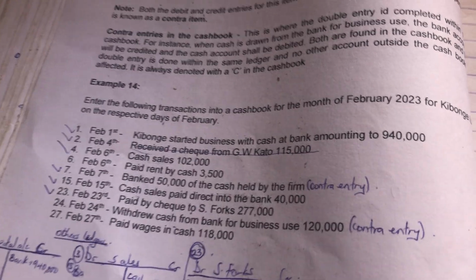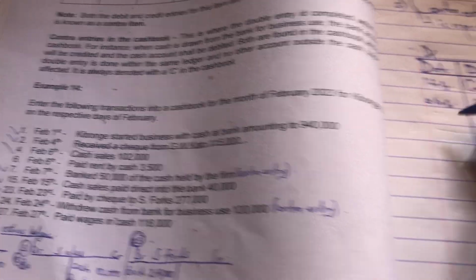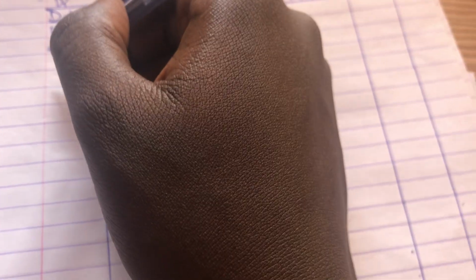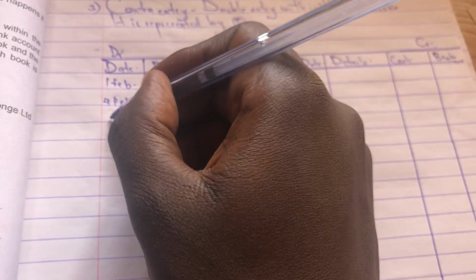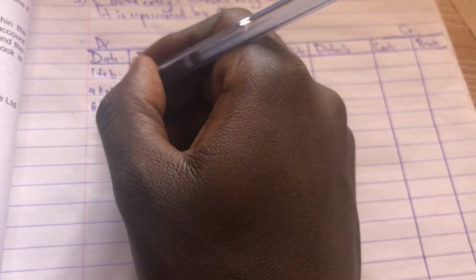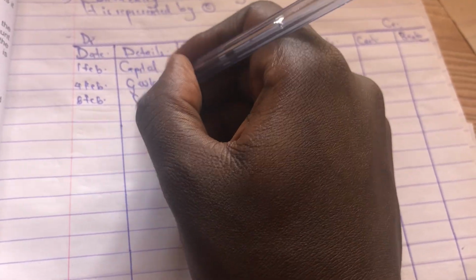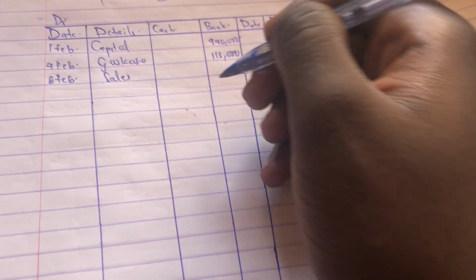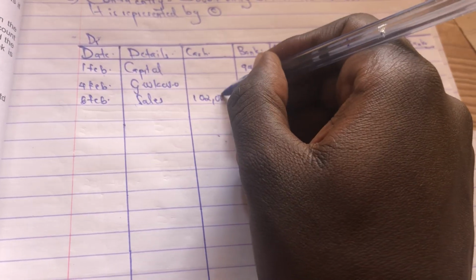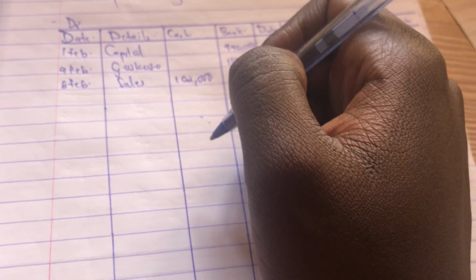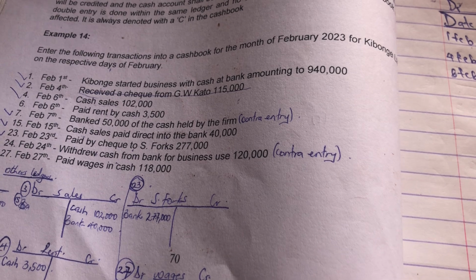Still we are receiving money, so it will be debited. This does not record credit transactions, so you only record cash. This is on 6th February, cash sales. When he sold, he received money, so we record this on the cash side.